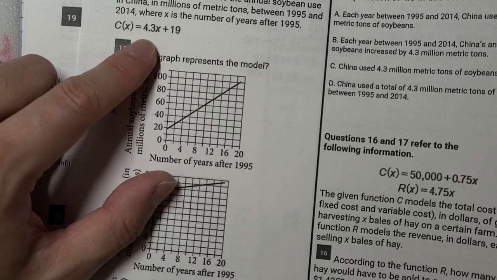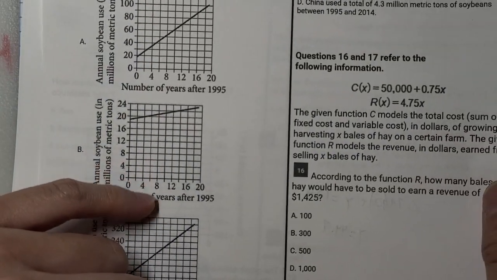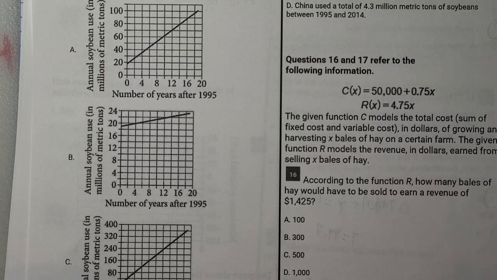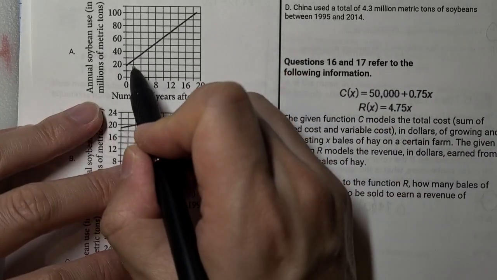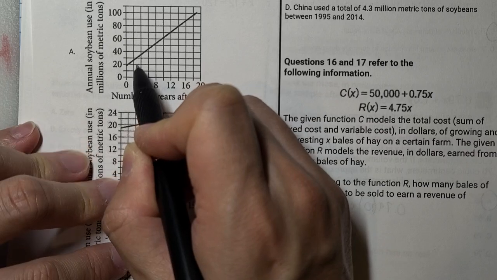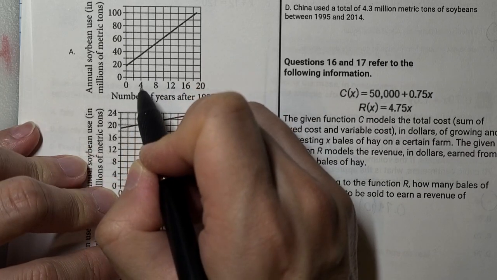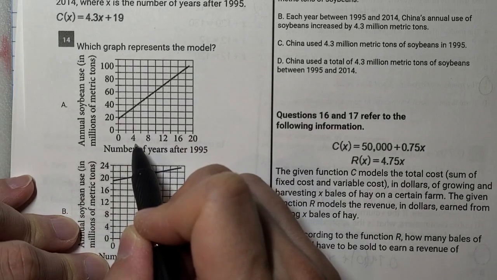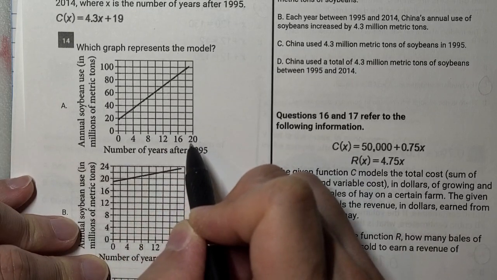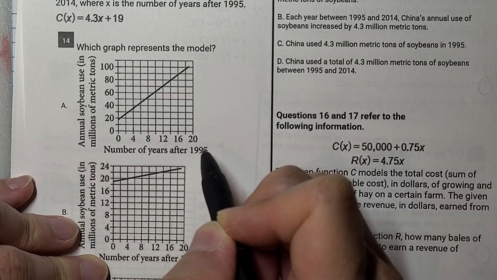The slope is 4.3. Okay, let's round it up to around 5. It should be between 4 and 5. Okay, what's the slope here? You can just imagine if it's 20 years, what would the slope be?